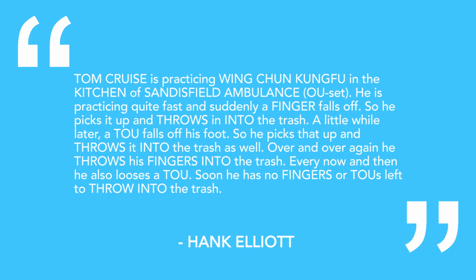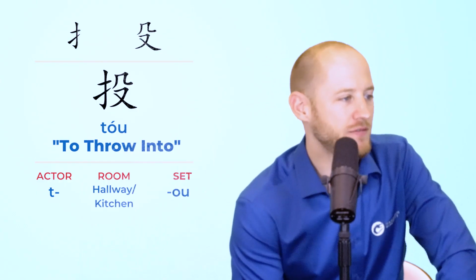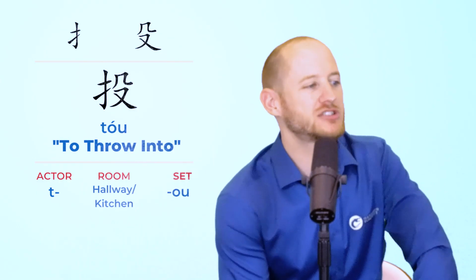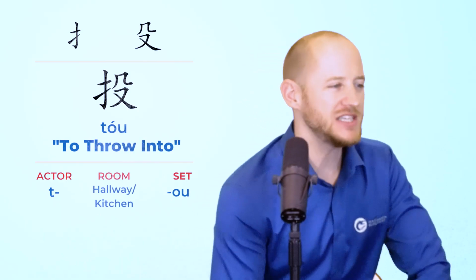A little while later, a toe falls off his foot. I was just meant to relate to the pronunciation. So he picks that up and throws it into the trash as well. Over and over again, he throws his fingers into the trash. Every now and then, he also loses a toe. Soon he has no fingers or toes left to throw into the trash. So I gotta think that the Wing Chun Kung Fu is the connection to the right side component there, which is kind of an action, not a prop, but Hank at this point is pretty dang good at this. So I think that that'll be okay as it is.